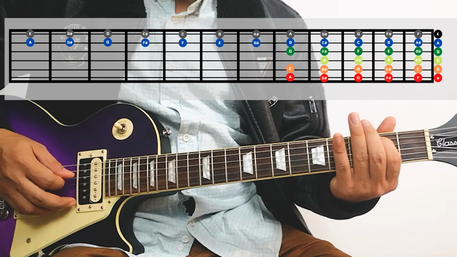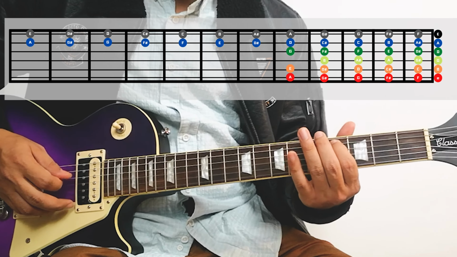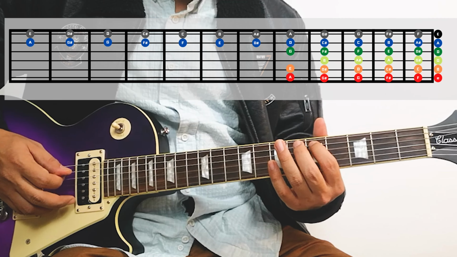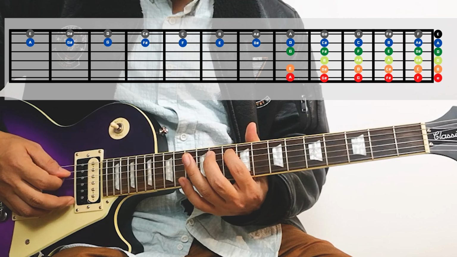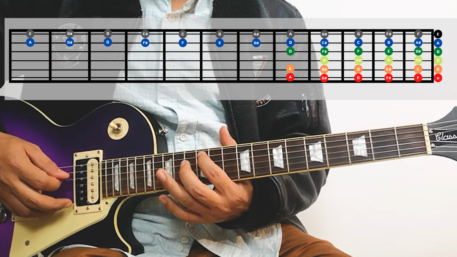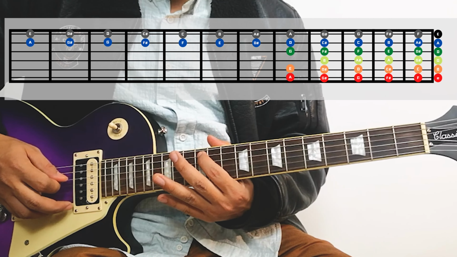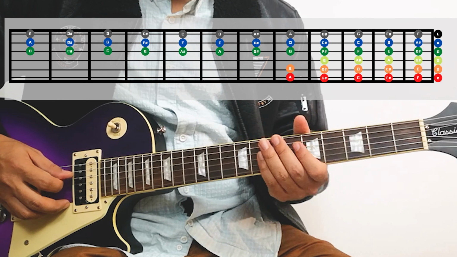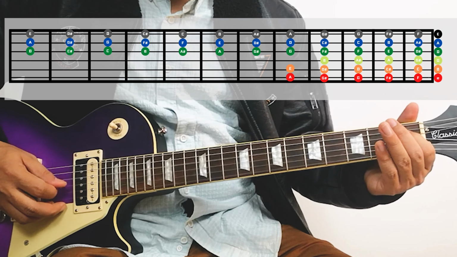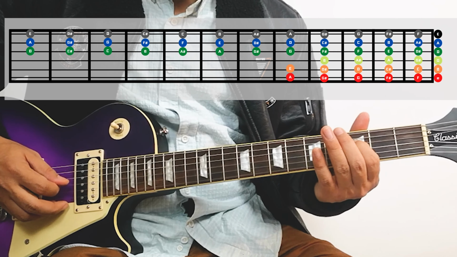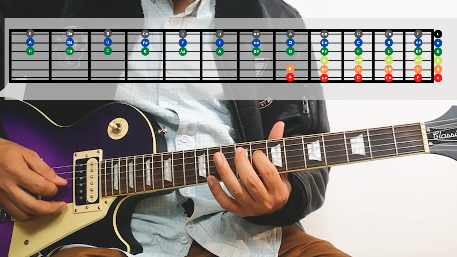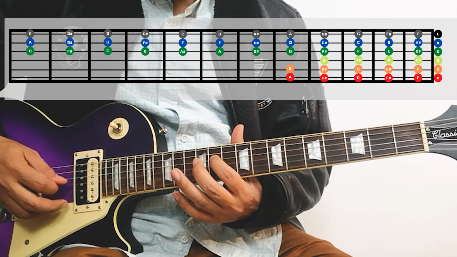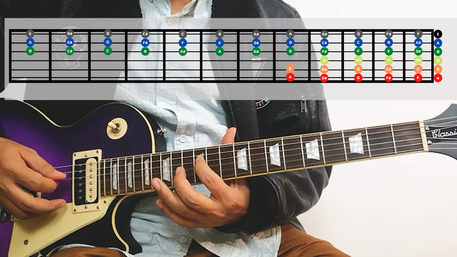This is your A sharp, this is B, this is C, this is C sharp, D, D sharp, E, F, F sharp, G, G sharp, A. You see? A, A. Let's do the fourth string. This is your D, D sharp, E, F, F sharp, G, G sharp, A sharp, B, C, C sharp, D. See that?